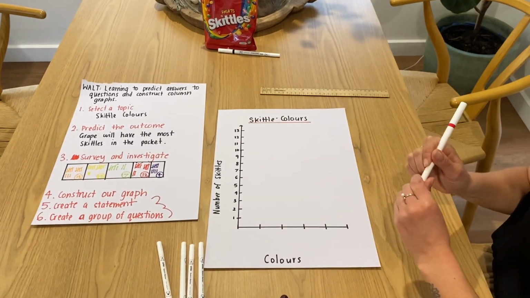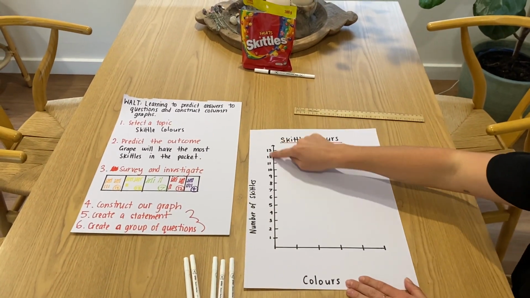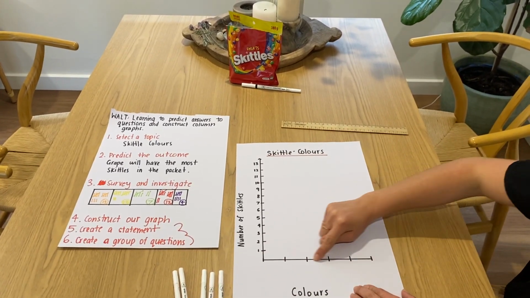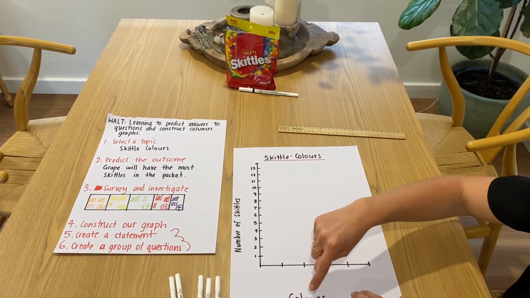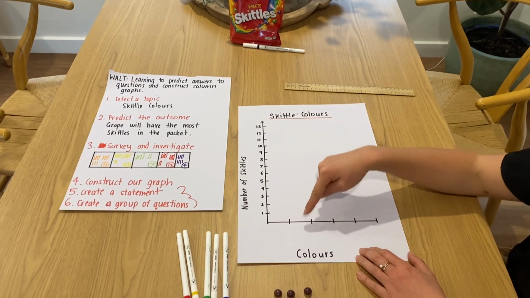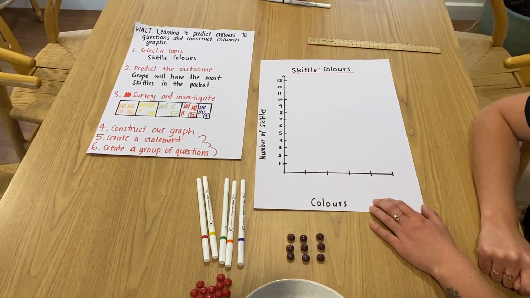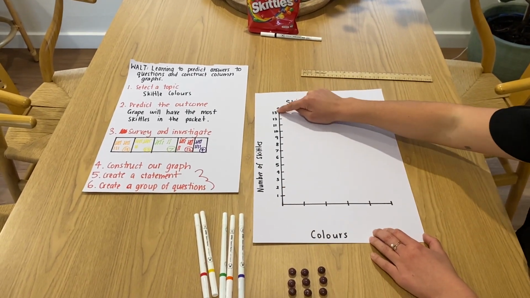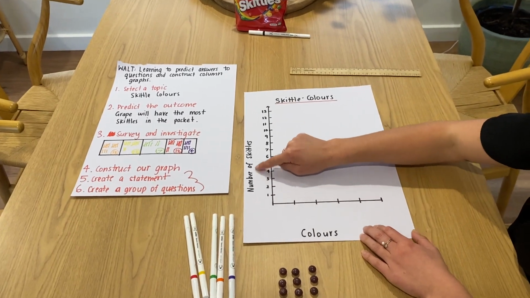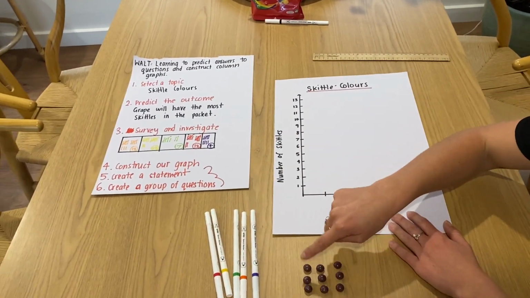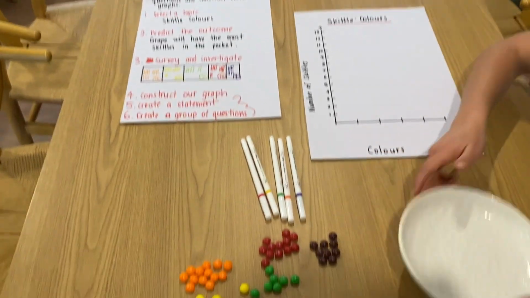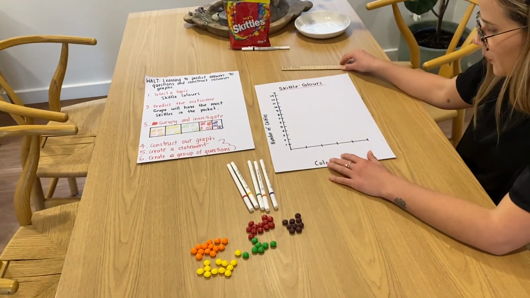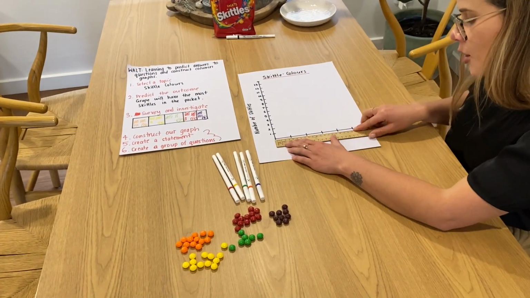That is your heading. You can see now that I have 2 lines that meet on different axes, okay? So our horizontal line, our heading underneath that is colors. So this is where I'm going to label all the different colors that I have gathered my data for. My vertical axis, I have measured up, and this is the number of Skittles. So the number of Skittles that we have counted in each color, that is going to be recorded up my vertical axis, okay?